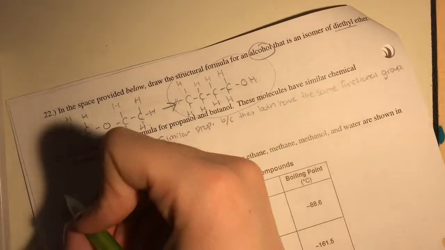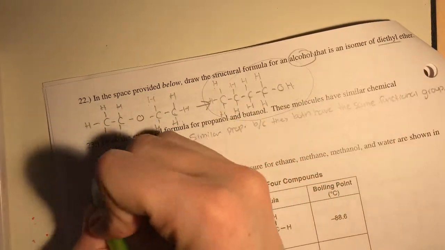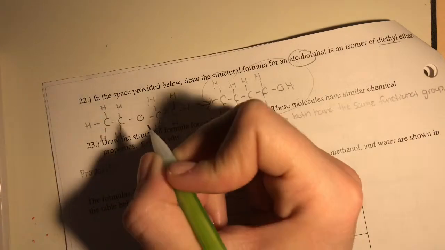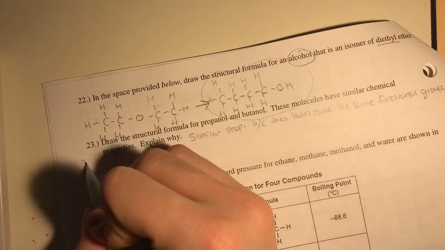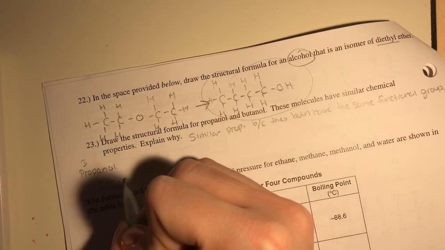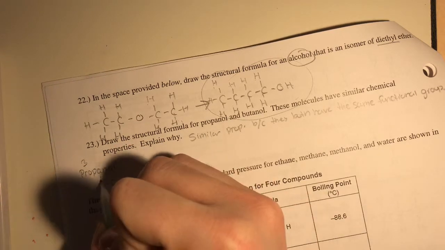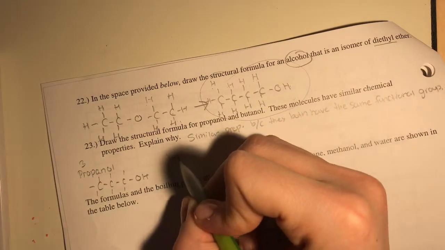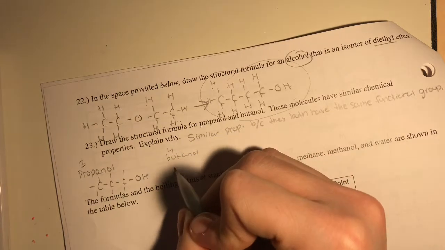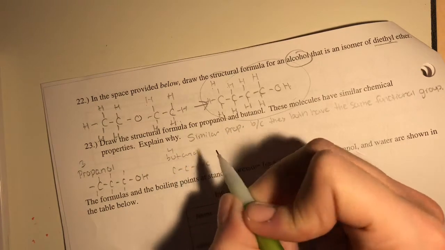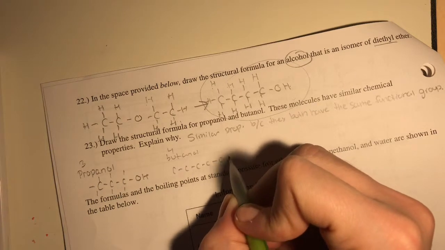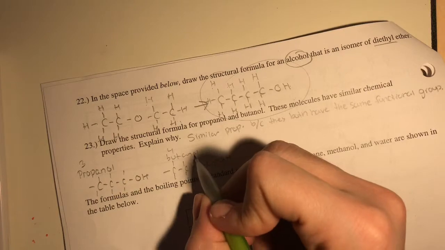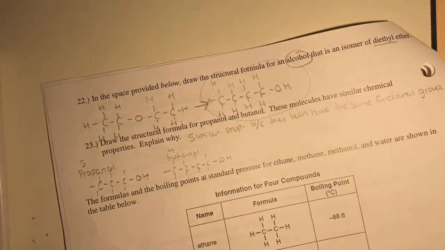And the formula for propanol, let's just label it right here. Pro means 3, so we have C, and butanol means 4. So these dashes I'm drawing here represent hydrogen because I'm too lazy to draw the H.